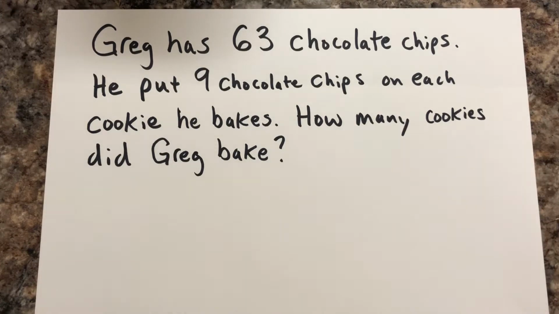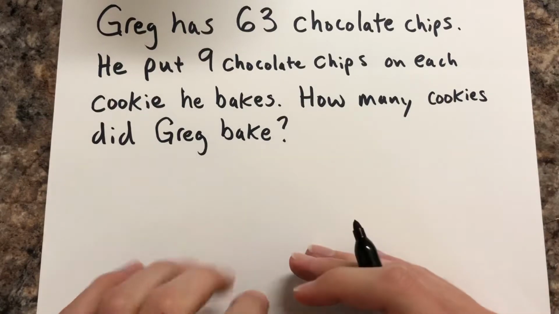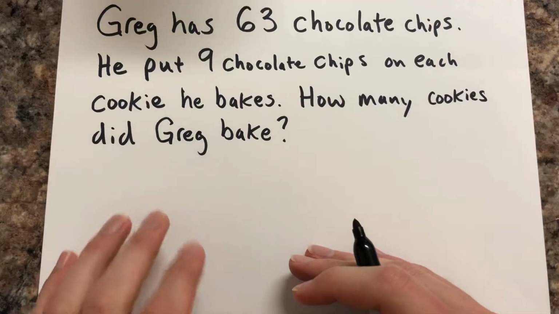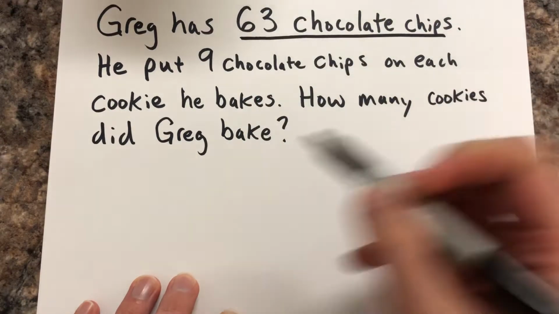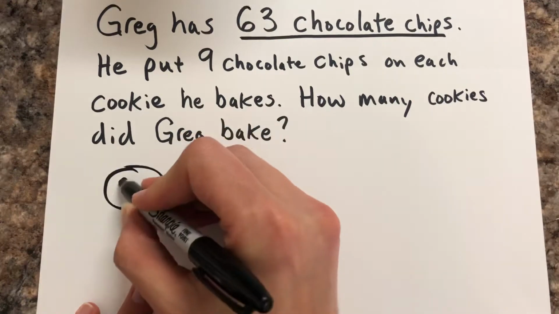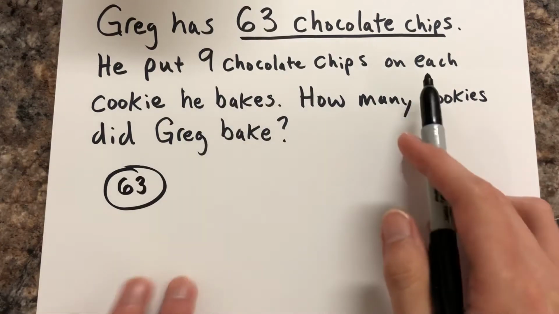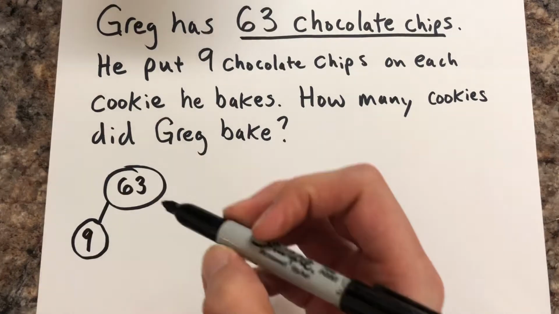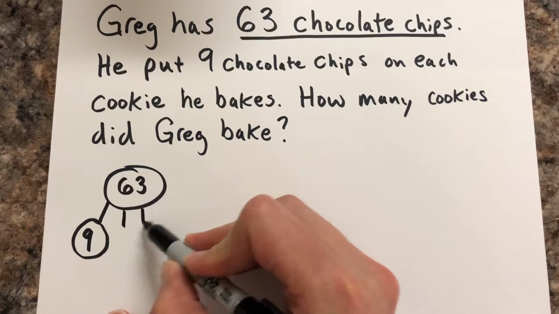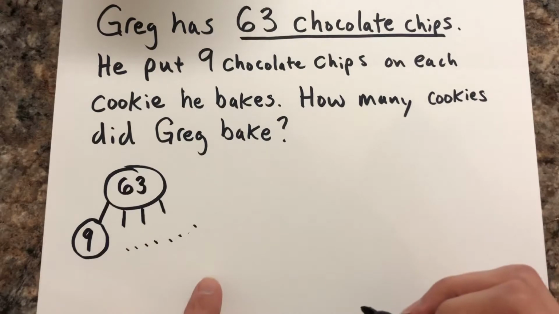So there's a number of ways that we could think about this. We could think about this as a tape diagram. We could also think about this as a number bond. So let's set it up both ways, okay? We know that there's 63 chocolate chips. So that's my total. If I did a number bond, I got 63 as my total. Now I know that 9 chocolate chips are going to go on each cookie. So here's a cookie with 9 chocolate chips in it. But the problem is that I don't know how many groups there are going to be. I don't know how many cookies there are going to be, okay?